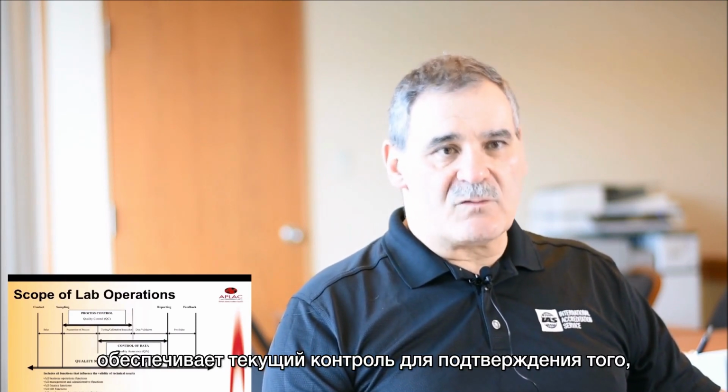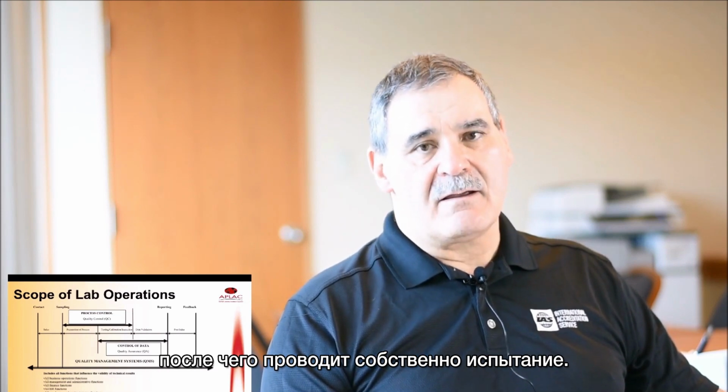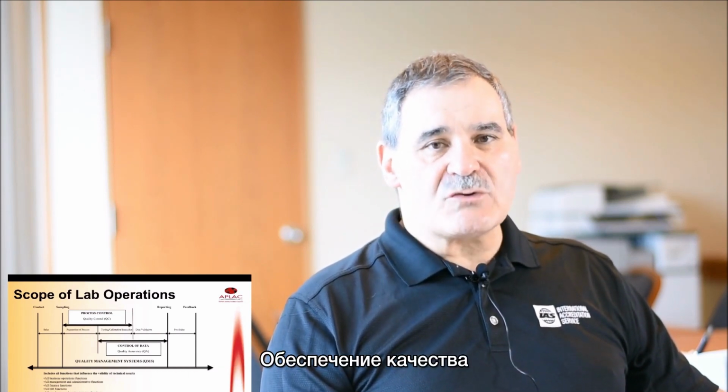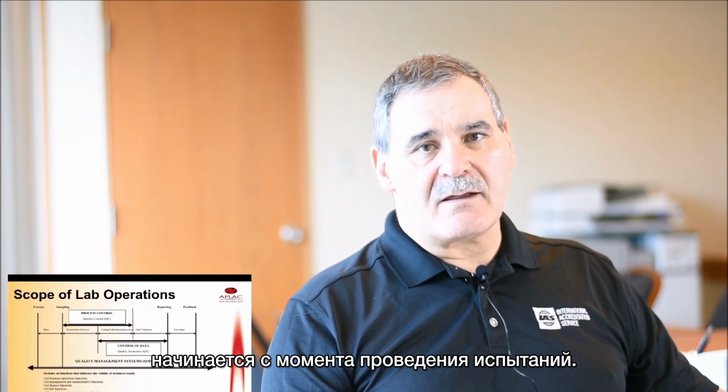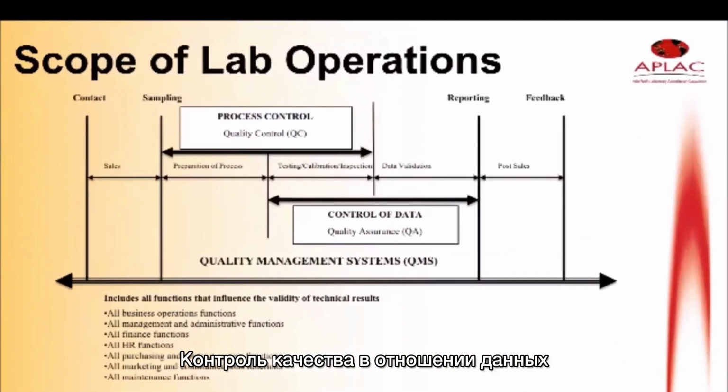Process control takes place to ensure that the sample is deemed fit for testing, and then testing is undertaken. Quality assurance starts the moment testing is undertaken. Quality control ends the minute testing is completed. Quality assurance continues with the data until the report is released, and from there on, the laboratory is involved in post-testing or post-sales work, such as feedback.